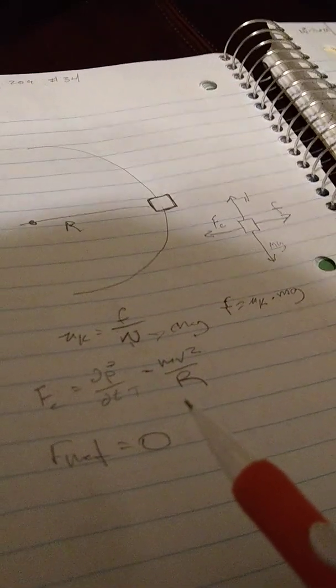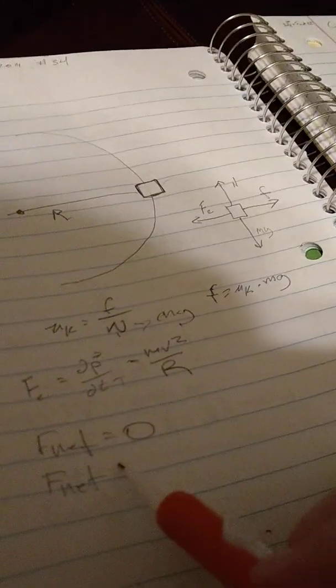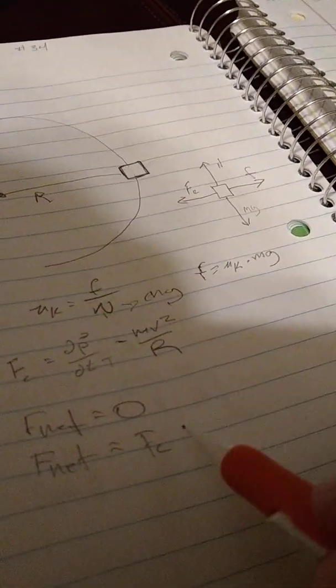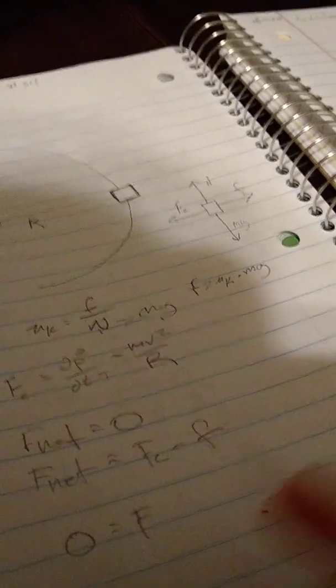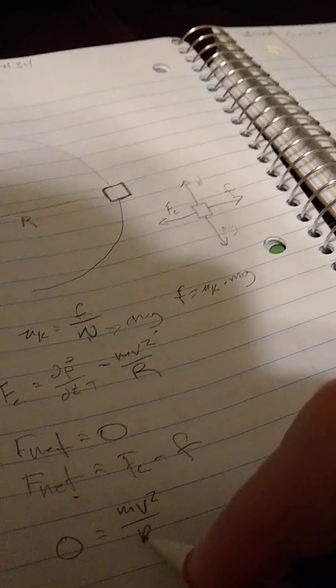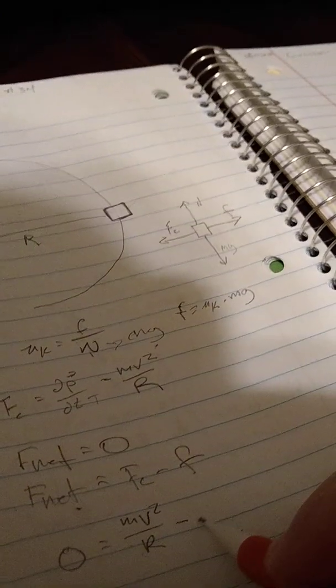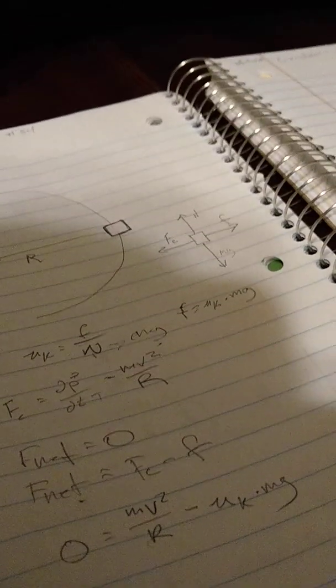And really we only need to take into account the centrifugal force and this frictional force, so 0 equals our Fc, which can be represented by mv squared over r, minus the frictional force, which we determined is equal to this.